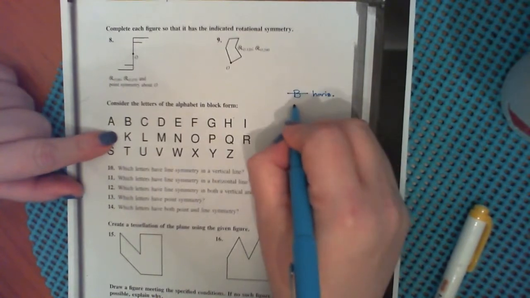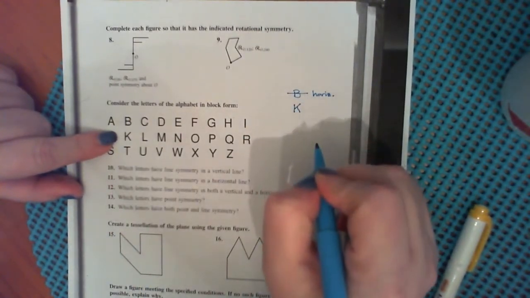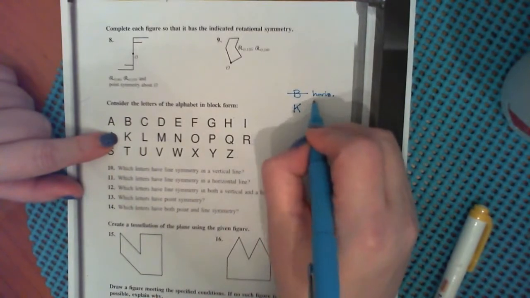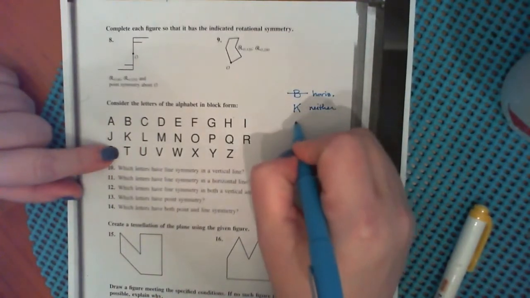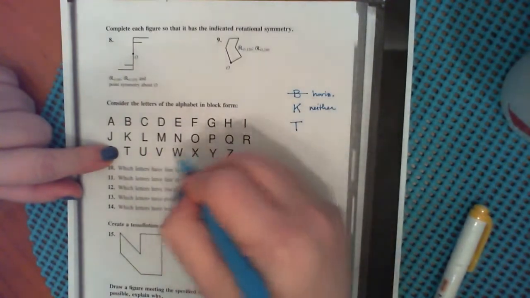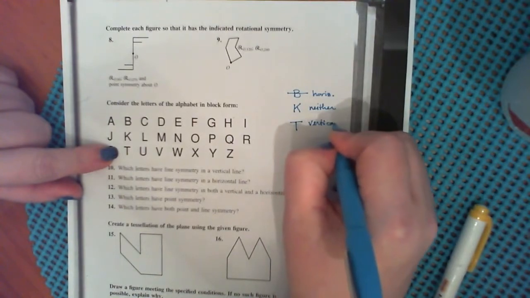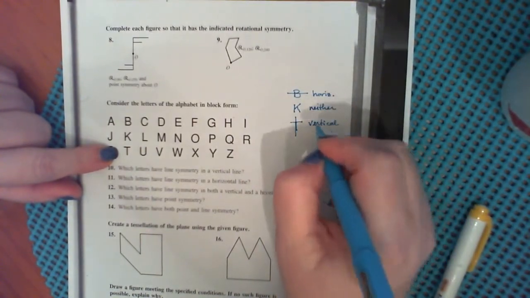For K, the way they have K drawn, because that's what you have to go by, it does not have vertical symmetry and it does not have horizontal symmetry. And then for T, the way they have it drawn, it does have vertical symmetry because you can draw a line straight down the middle and it would be symmetric.